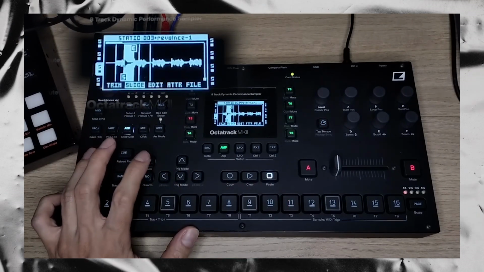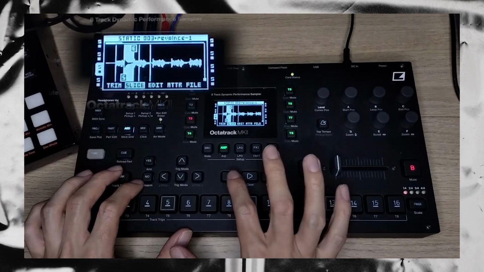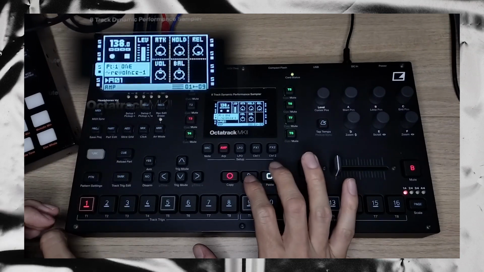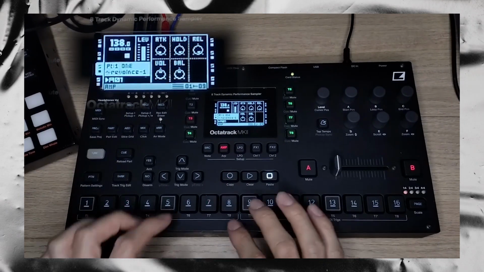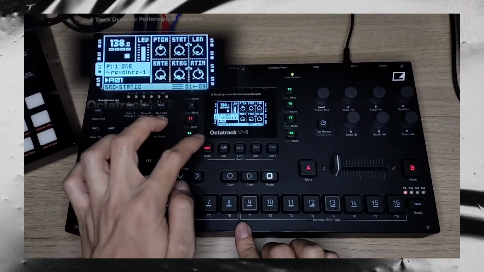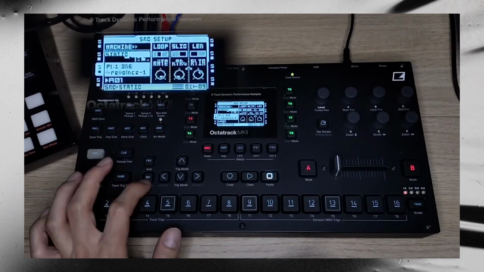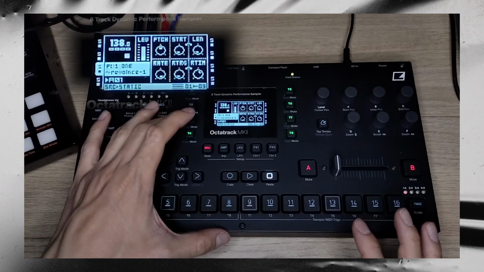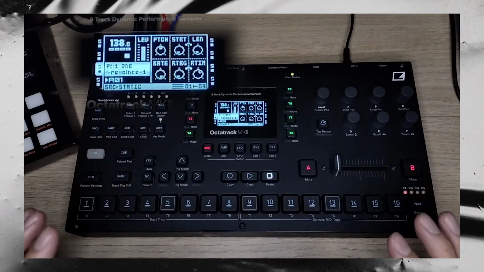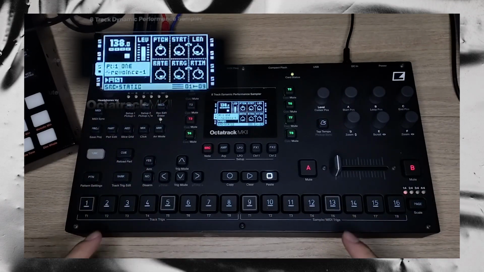So let's use the hi-hat to make a hi-hat loop. First, I have to go to source, double hit it, and turn on the slice mode. That way this machine will read slices instead of just one single one-shot.